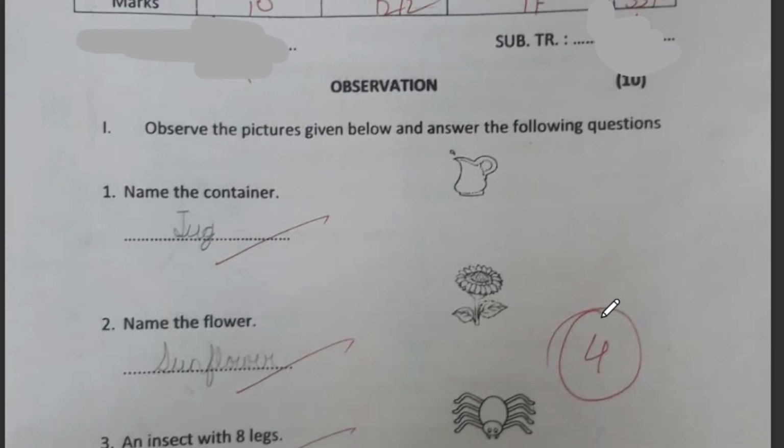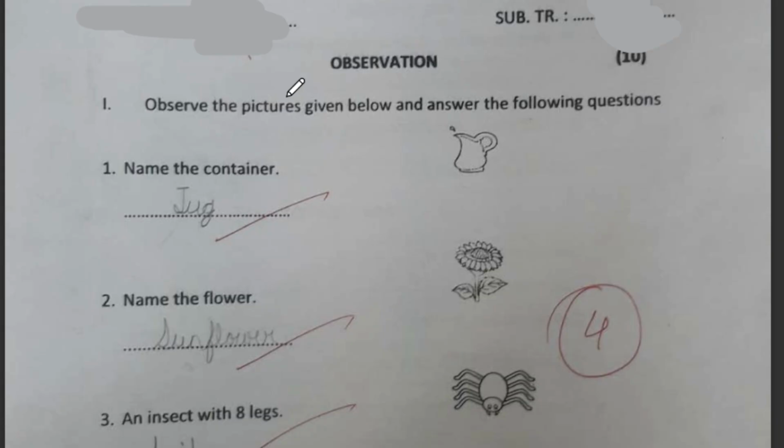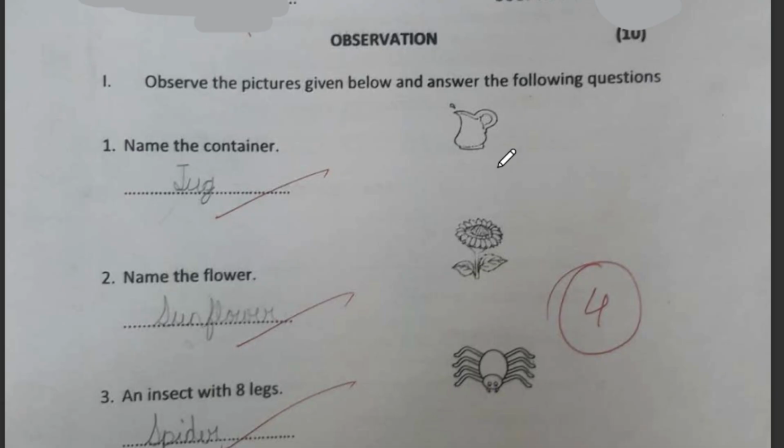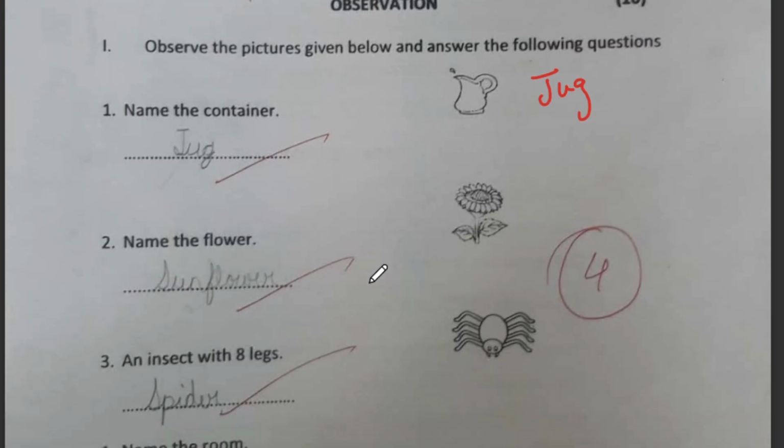Okay, first we will go to observation. Okay, so observe the picture given below and answer the following question. So you have to observe the picture which are given here, and we need to answer the following question. Name the container. So what container is this? It is a jug. Okay. So correctly the student has written the answer. Next, name the flower. So what flower is this? This is a sunflower. So sunflower.